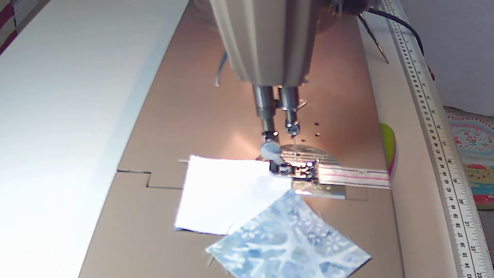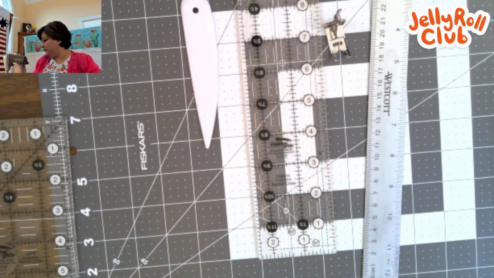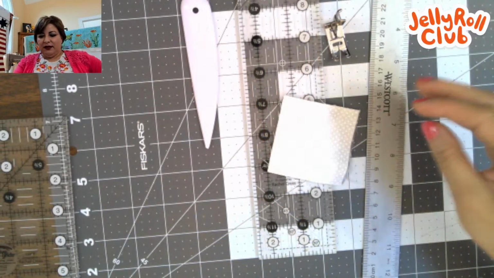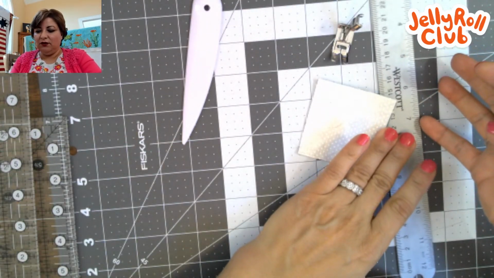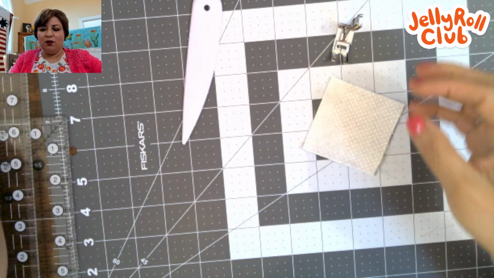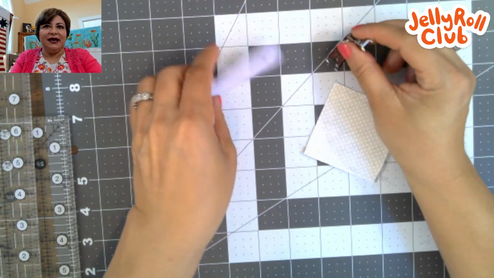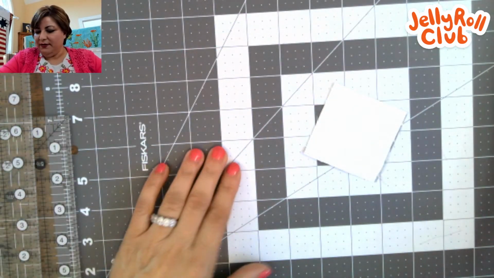I can't tell you how many times I've seen a new quilter get started. They work on a bunch of blocks and then they realize their blocks are off because their needle wasn't in the correct position and they weren't actually sewing with a 1/4 inch. And that can be heartbreaking, okay?